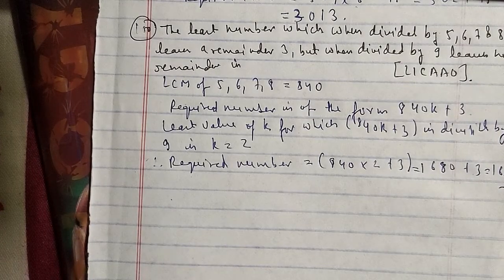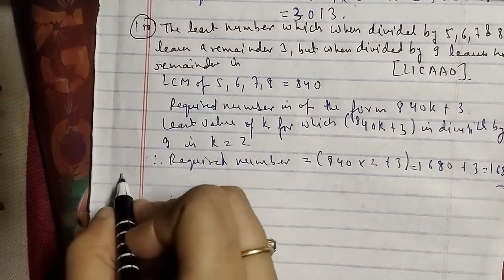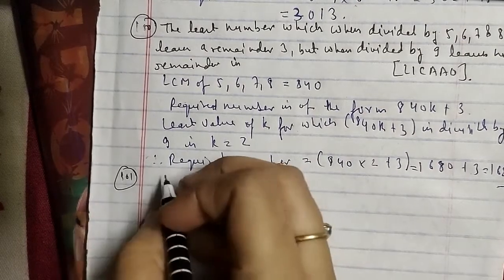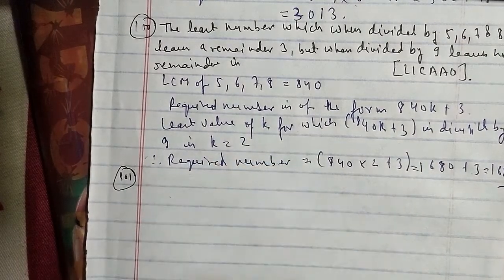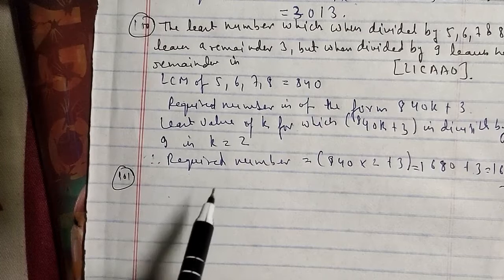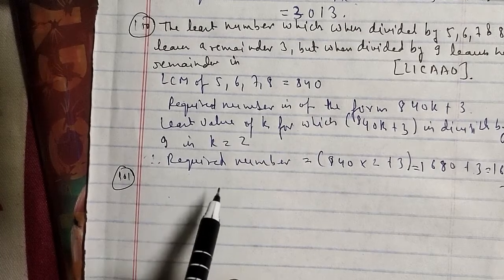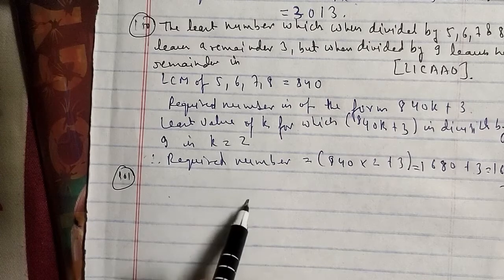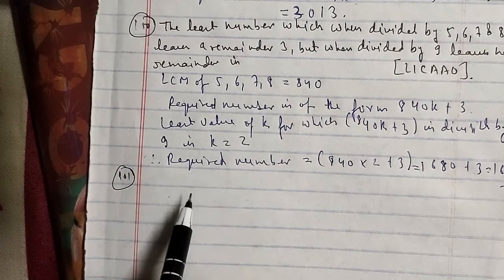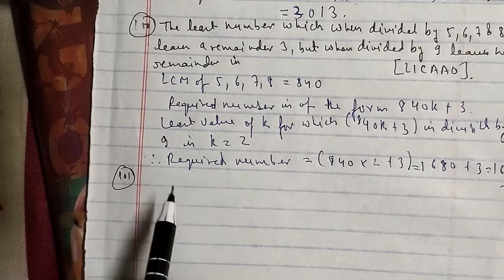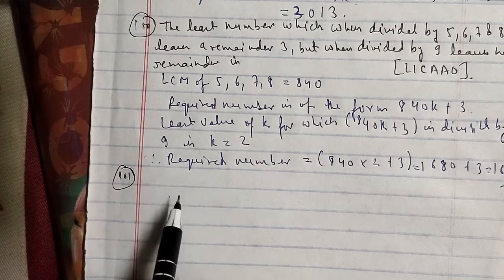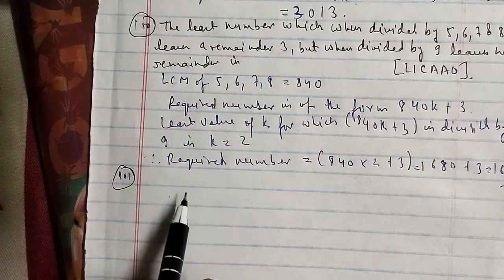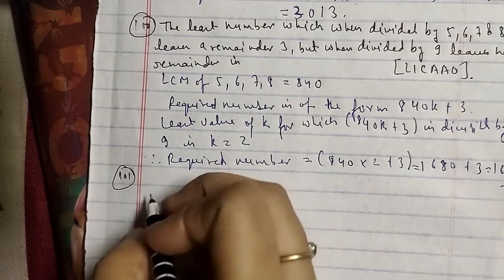Let's go ahead with the other question, the 101st question of the session. The question is: find the least number which when divided by 16, 18, 20 and 25 leaves 4 as remainder in each case, but when divided by 7 leaves no remainder. The options are 17,004, 18,000, 18,002, 18,004. So we go ahead with the question.